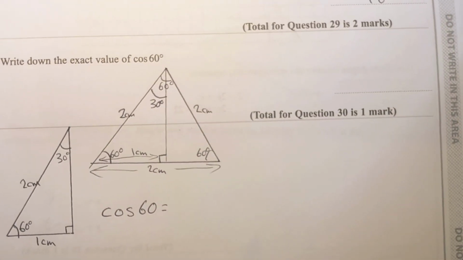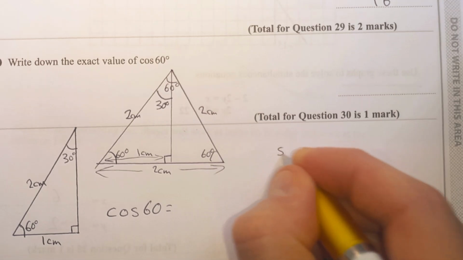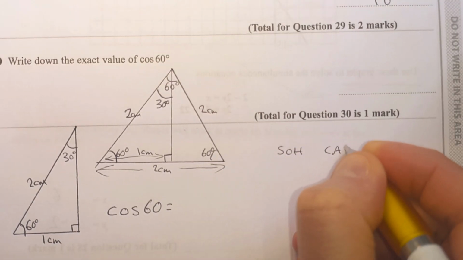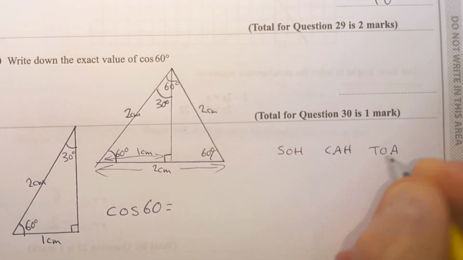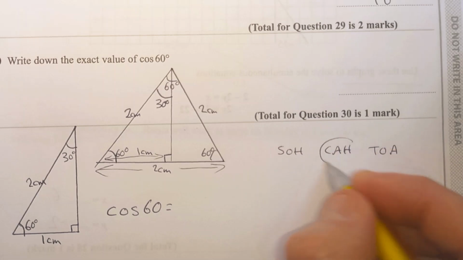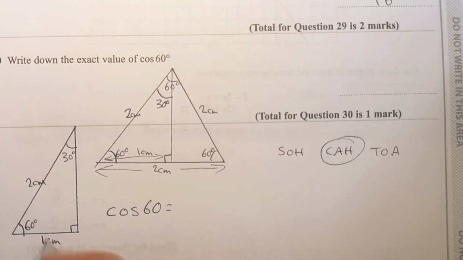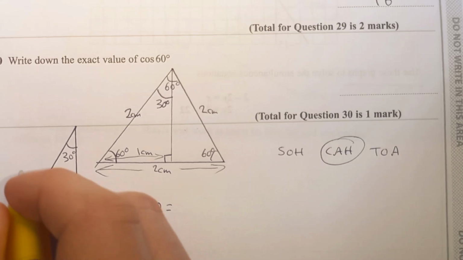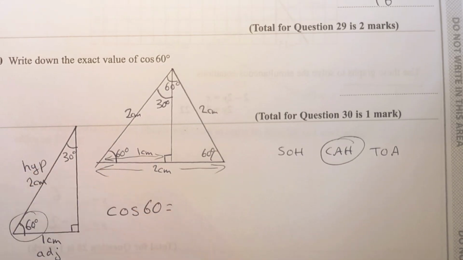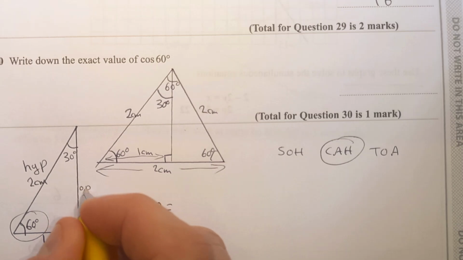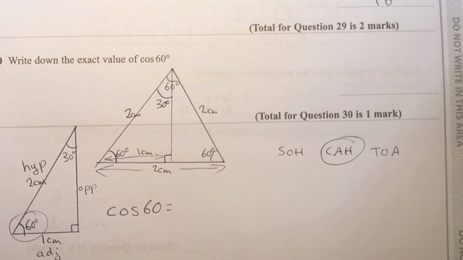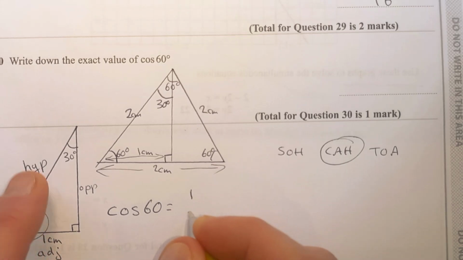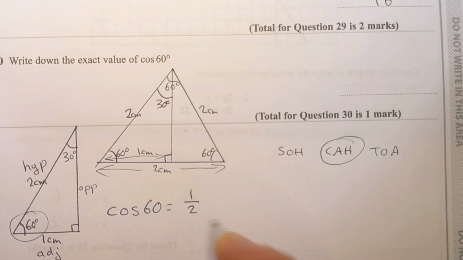And I'm sure you're all just saying, well, it's SOH CAH TOA. We want the CAH bit. So if this is the angle we're interested in, the adjacent would be down here and the hypotenuse up here. And this would be the opposite the angle, but we're not interested in the opposite. So we want the adjacent, which is 1, divided by the hypotenuse, which is 2.